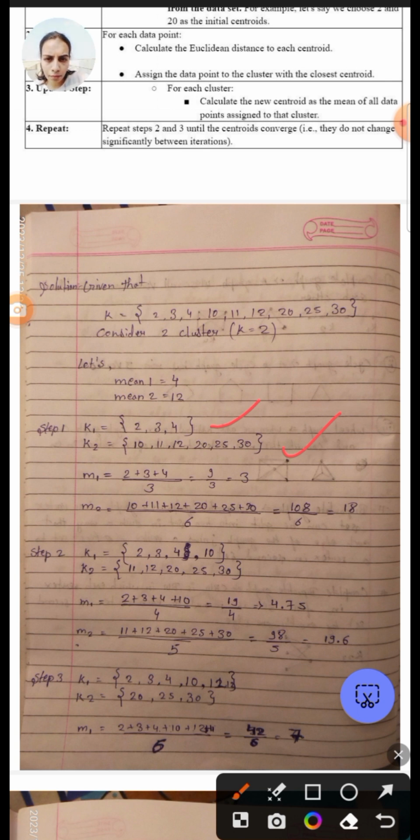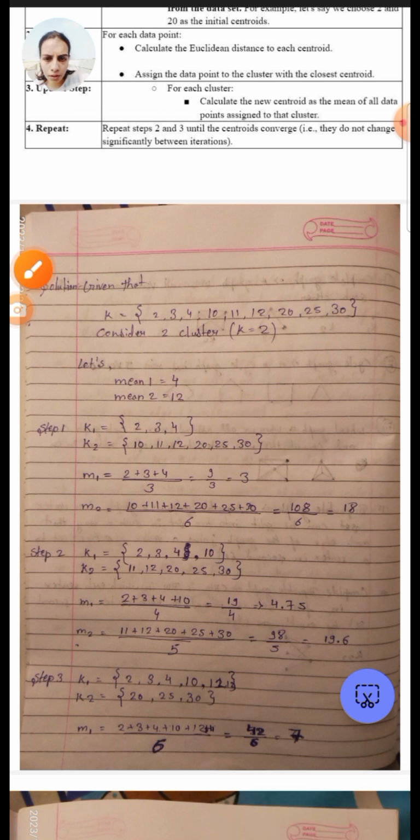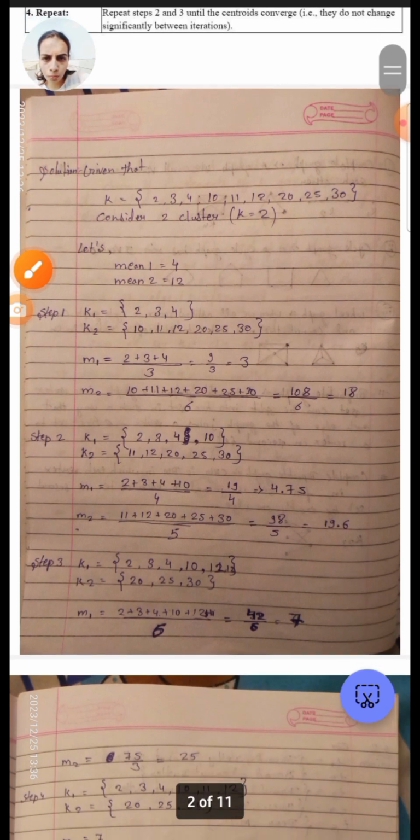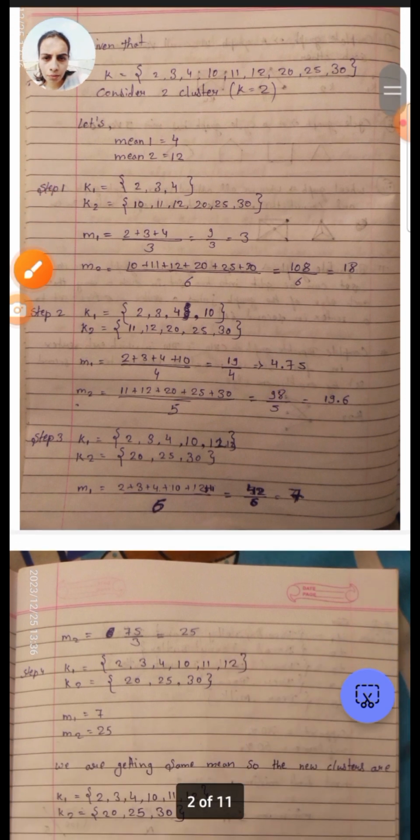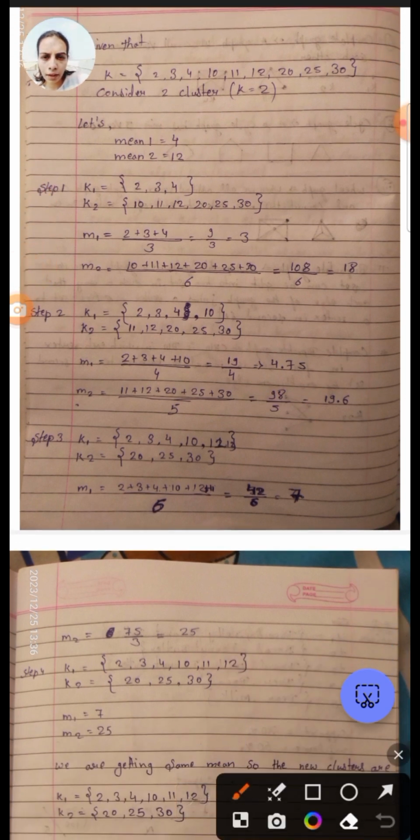For m1 we have 9 upon 3, that is 3, and for m2 we have 108 upon 6, that is 18. For step 2 we have K1 and K2 again. In this step we have m1 as 4.75 and m2 as 19.6, and in step 3 we have m1 as 7 and m2 as 25.